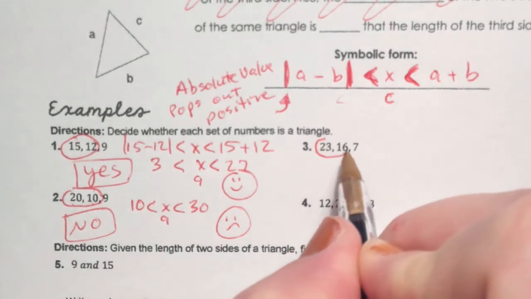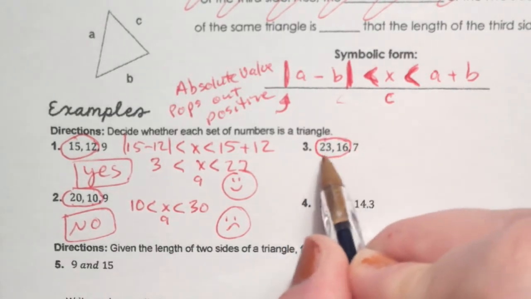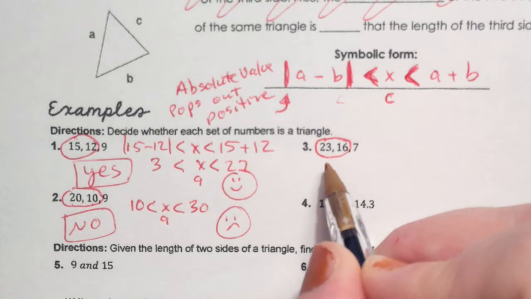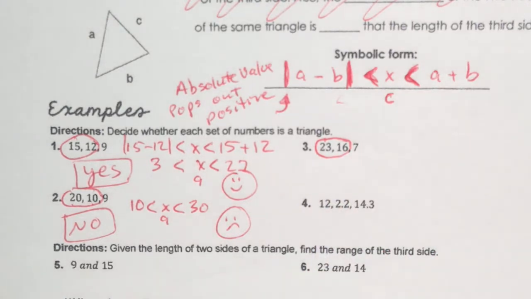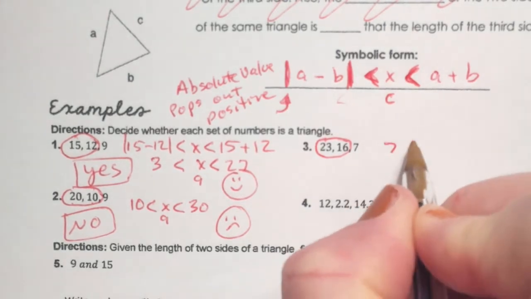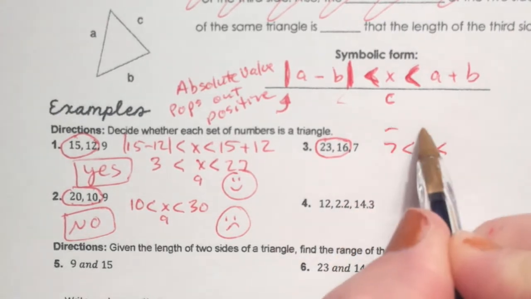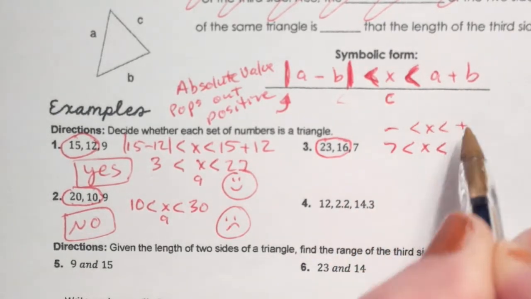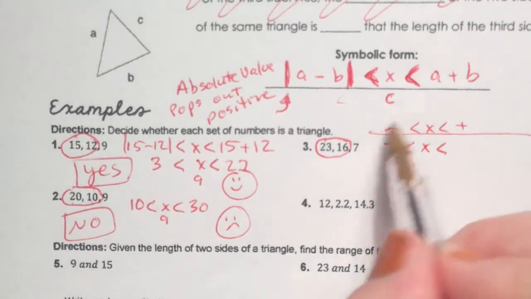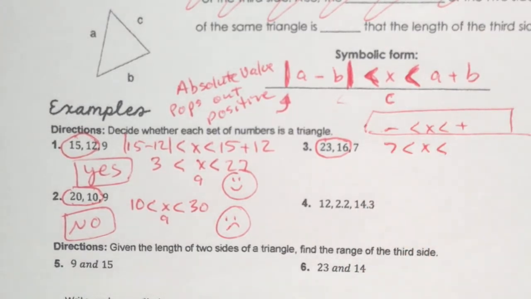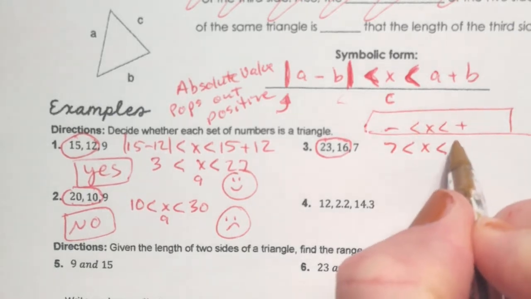All right, let's do it again. All we have to do is subtract these two numbers, 23 minus 16. And no matter what happens, I always pop out as positive. So 23 minus 16 is 7, is less than x, which is less than add the two numbers. So you're subtracting the two numbers, is less than x, which is less than add the two numbers. That's the main idea, okay? So add the two numbers. So 23 plus 16, and we would get 39.